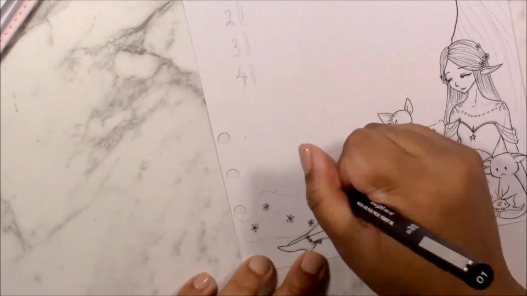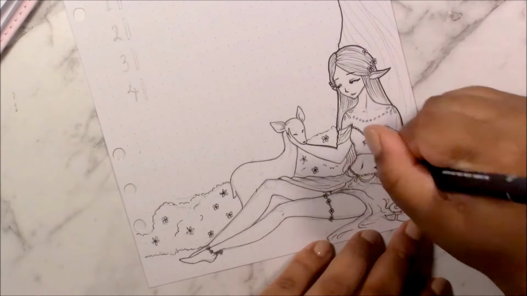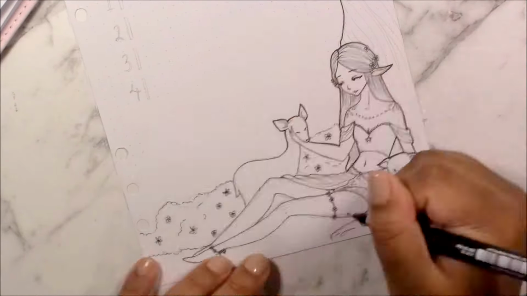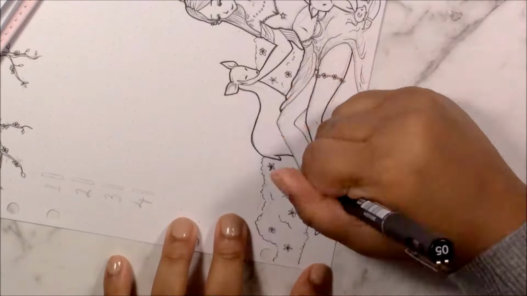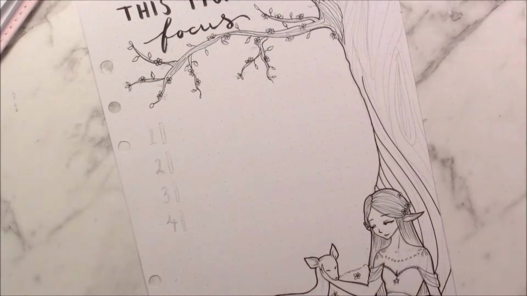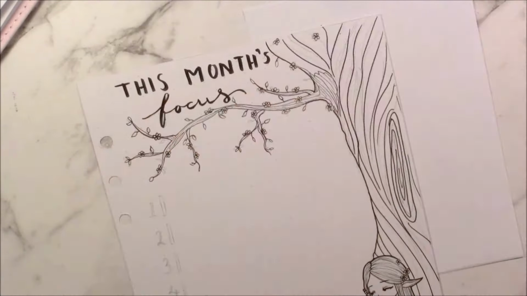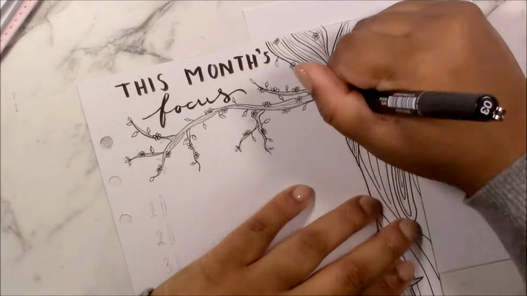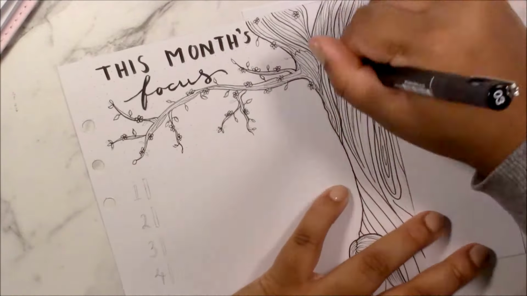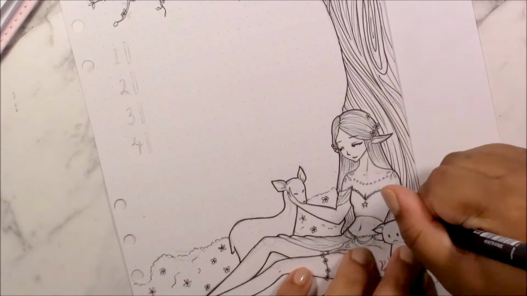I really challenged myself when I was doing this particular page because, to be honest, I am not confident in drawing nature and animals, so drawing the tree and drawing the fawn was a big challenge for me because I am not used to drawing anything like that. I'm mostly just used to drawing people. That is what I'm most comfortable with.